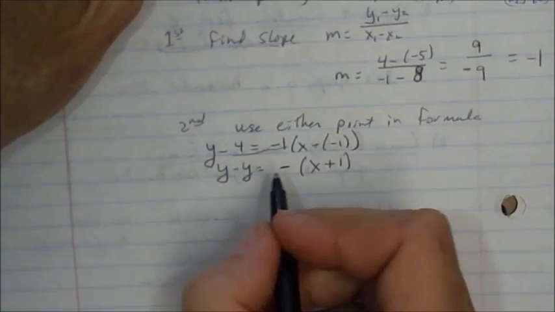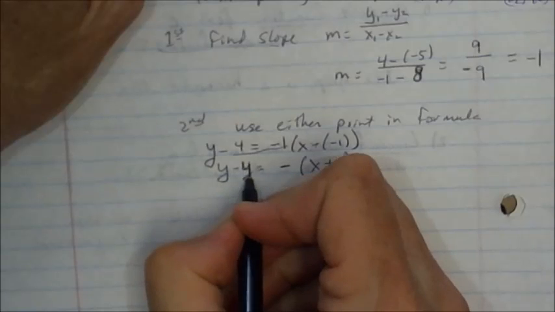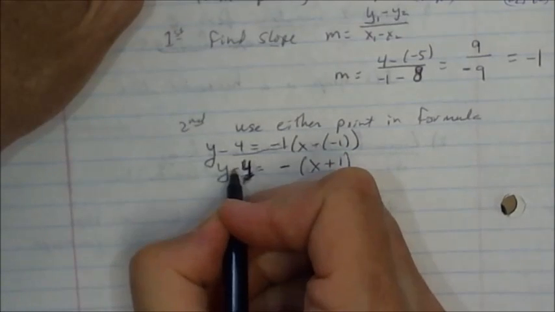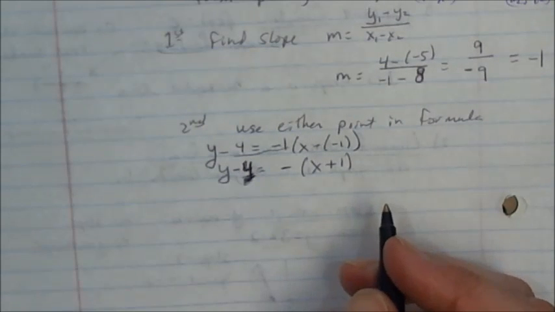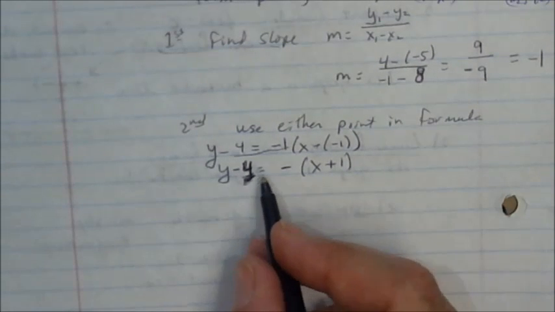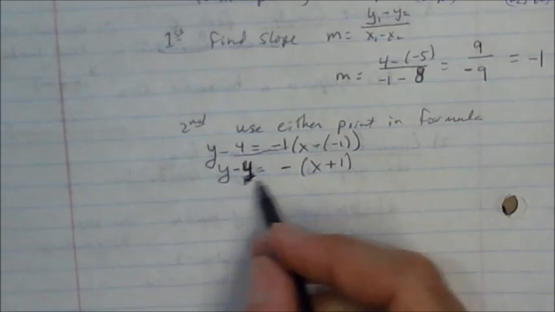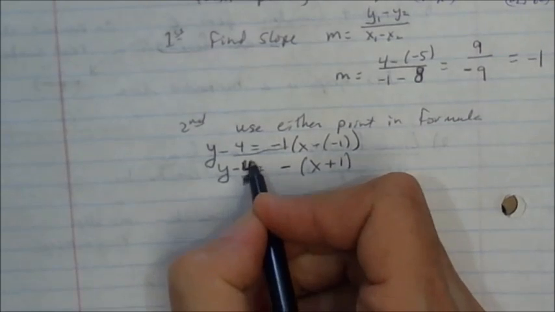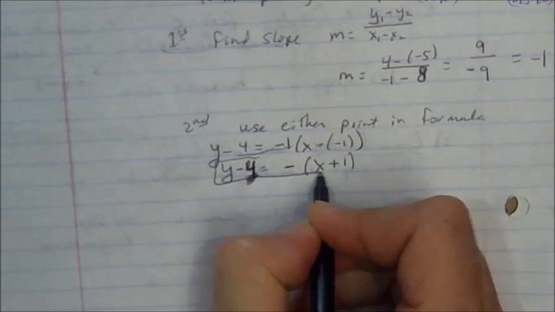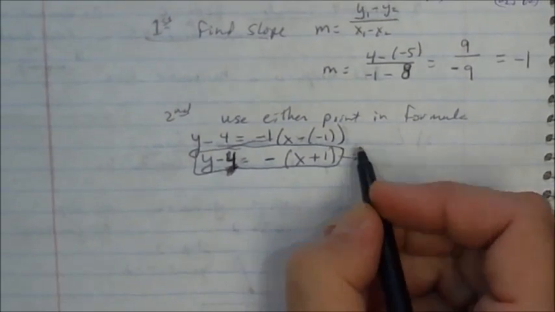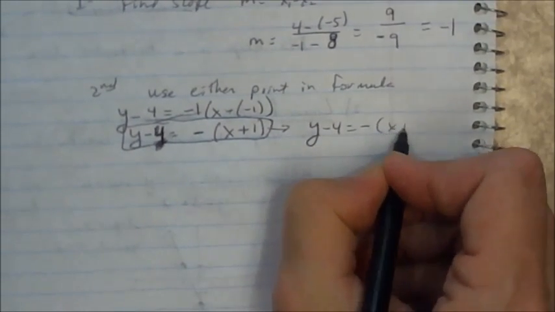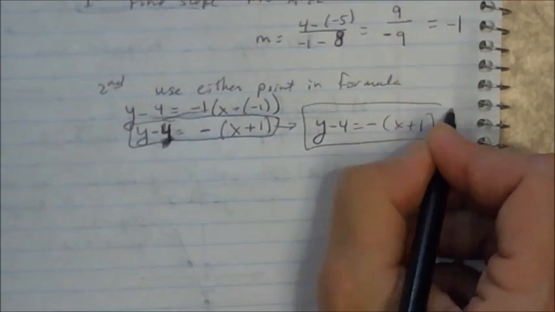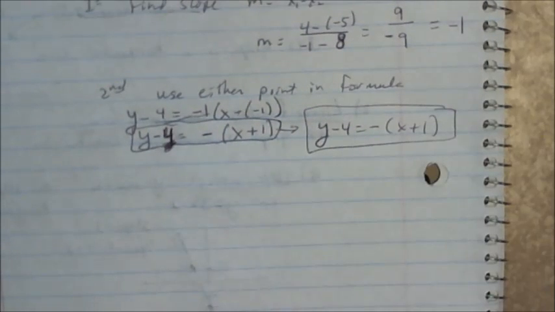So there, whoops, y minus 4, sorry, I'm making a couple mistakes here. Y minus 4 is equal to negative x plus 1. And you can always add 4 to both sides if you wanted to put it in your graphing calculator, y equals negative x plus 1 plus 4 if you want, but that's not necessary. You can just leave this here. Let me rewrite this so it looks better. Y minus 4 equals negative x plus 1. So there's your point slope form.